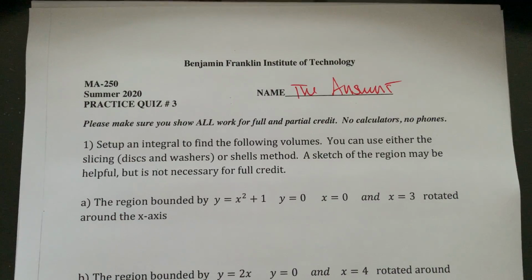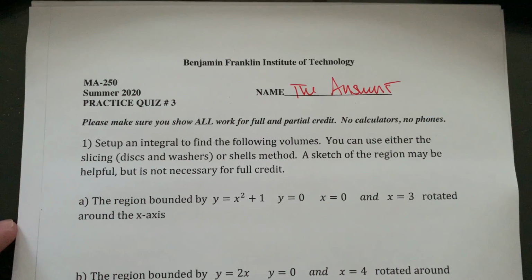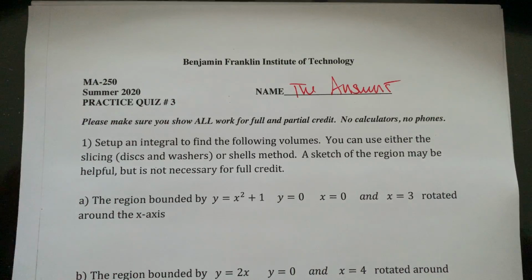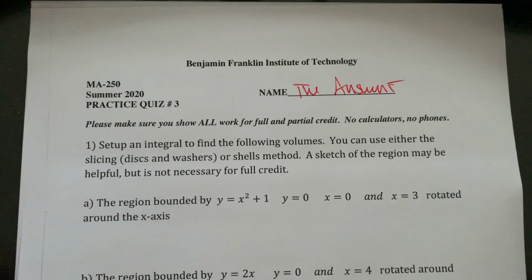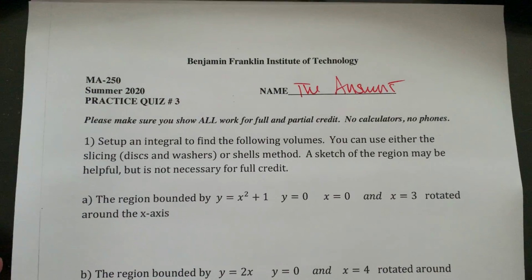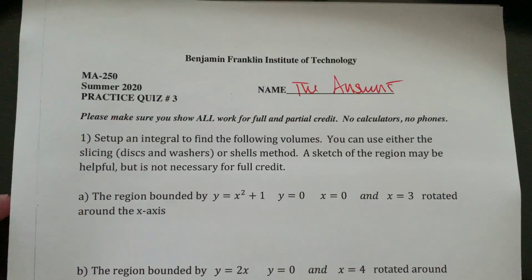All right. Practice quiz number 3. Let's go over some solutions. All of these are just asking for setups. I'm not actually asking for the volumes themselves. The setups here are the most important part. I'll clean them up a little bit, maybe. I guess we'll just sort of see what happens. And whatever I do is probably what you guys should also do.